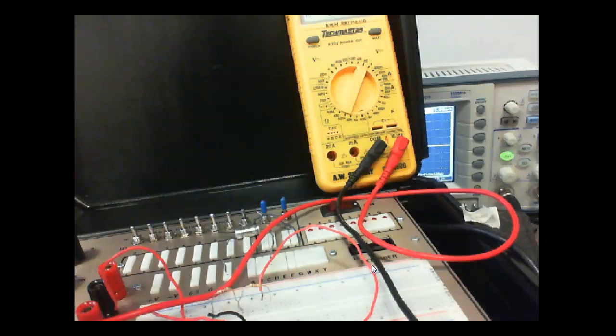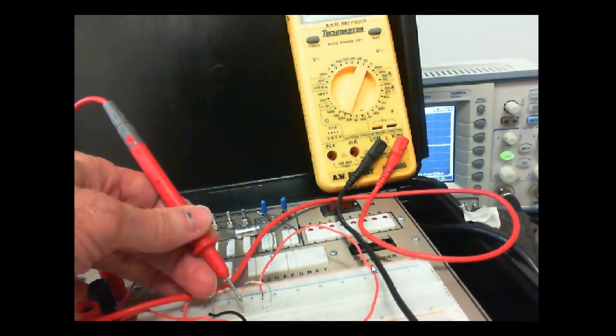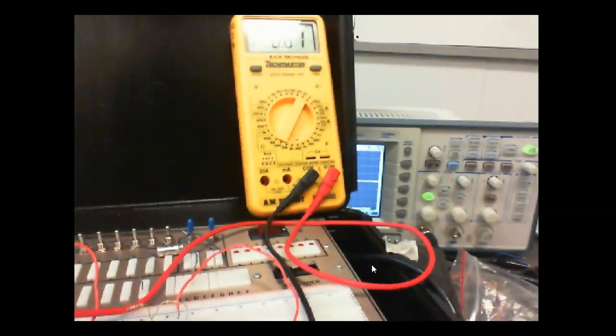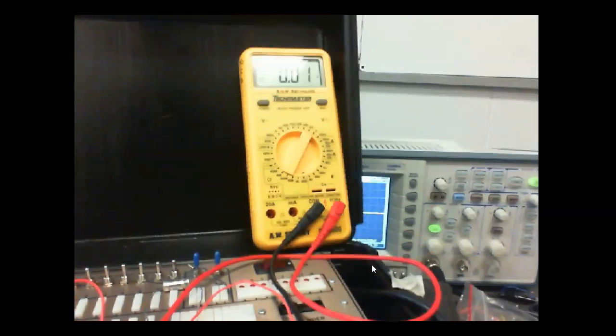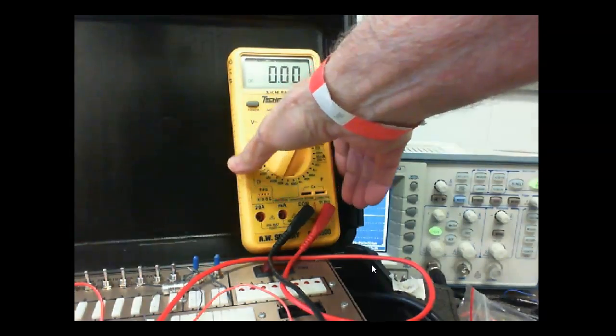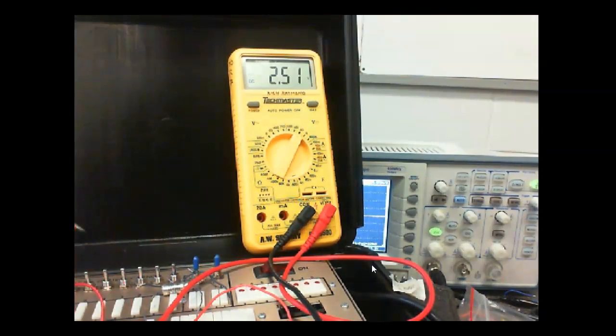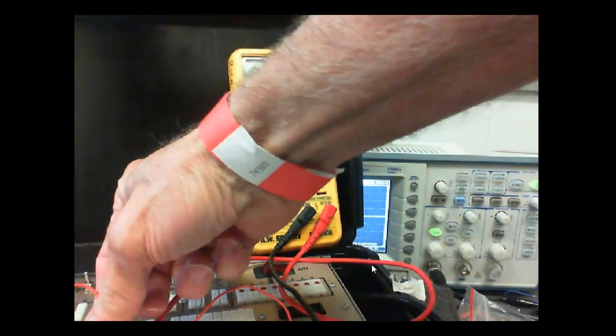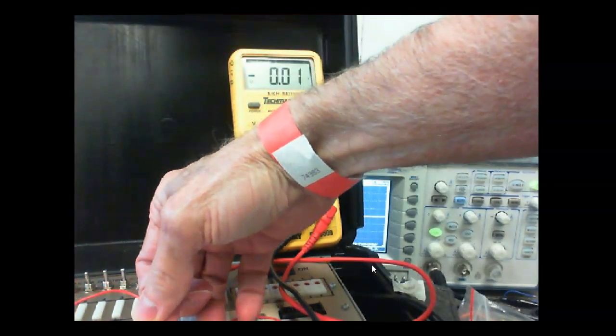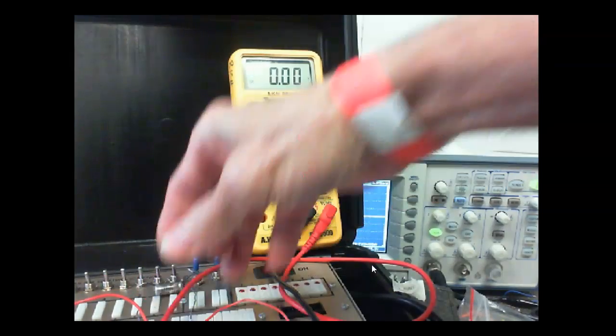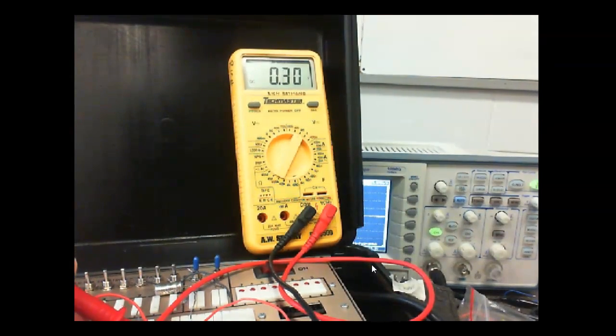So I'm going to measure right in the center. I'm going to measure 6.5 volts. Okay, so here's my AC signal right here, and I'm going to bring it in between my two resistors. What's the measure now?